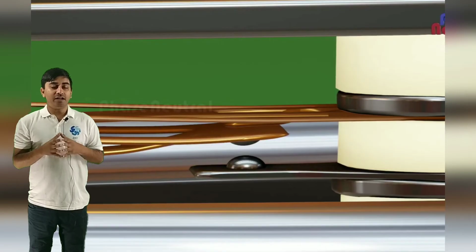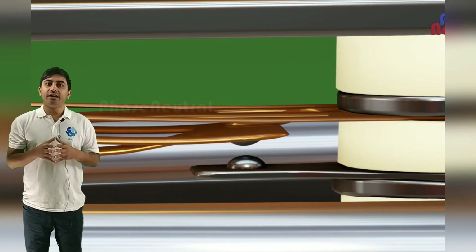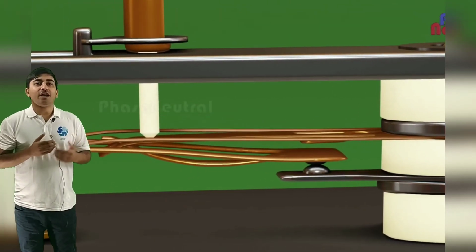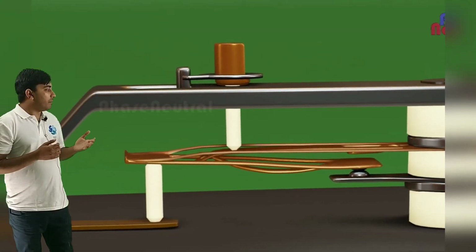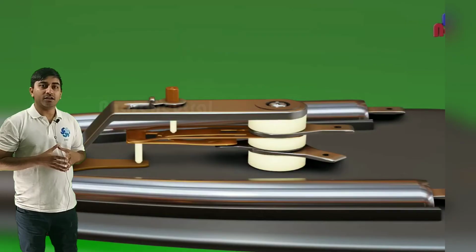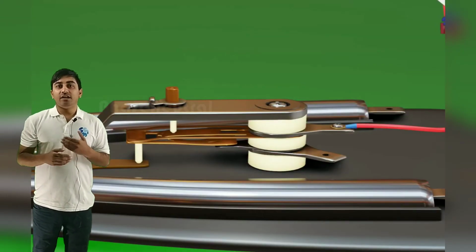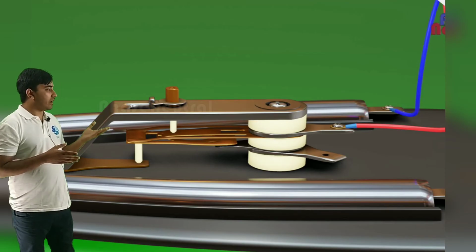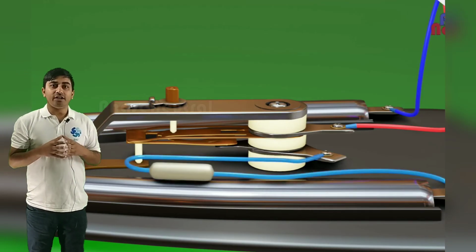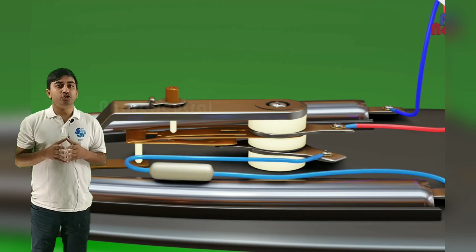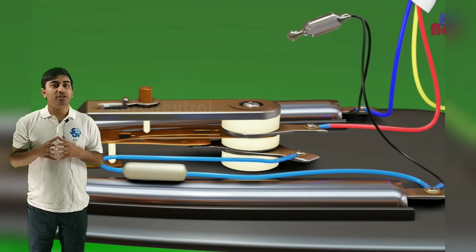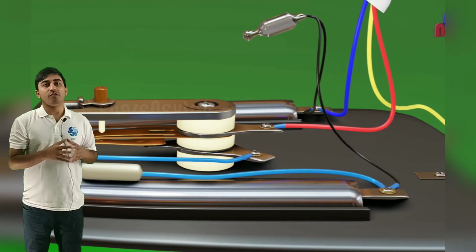For example, the bimetallic strips are used in your electric iron. Now what happens in electric iron? In the electric iron, if a base plate is heated, then your bimetallic strip will move in the upward direction, and then its contact with the main terminal should be off, which means that there will be no current flow in the electric iron and it will switch off automatically.